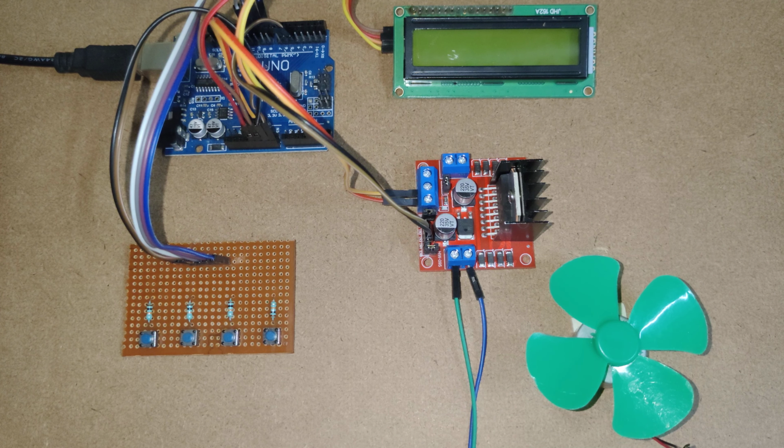Welcome to JVTech. In today's video, we will demonstrate how to control the speed and direction of a DC motor using an Arduino, PWM signals and a 16x2 I2C LCD. We will use buttons for clockwise, anti-clockwise and speed adjustments while displaying the motor speed as a percentage.